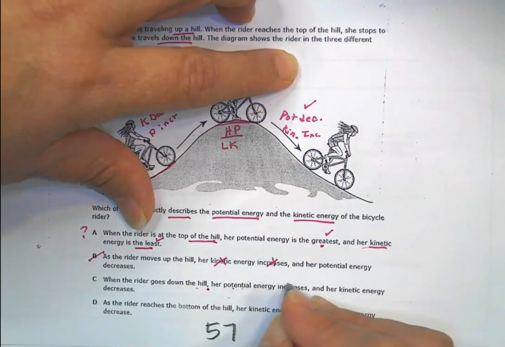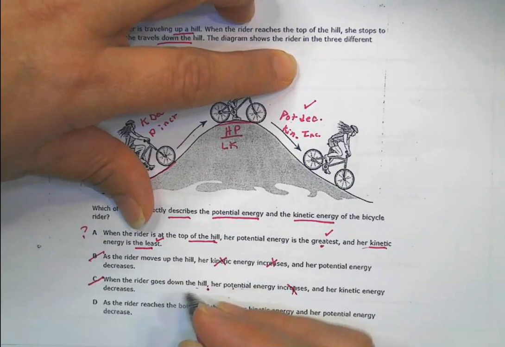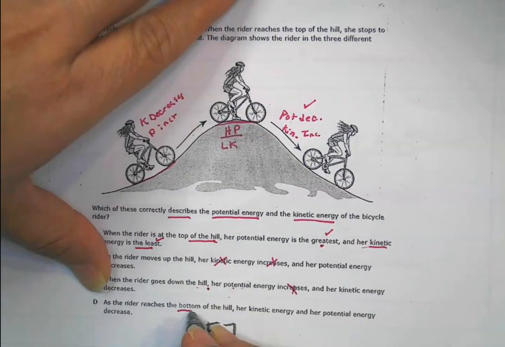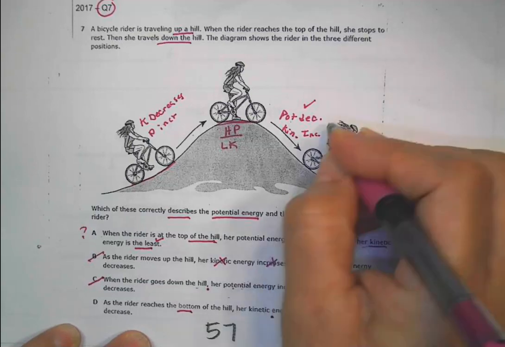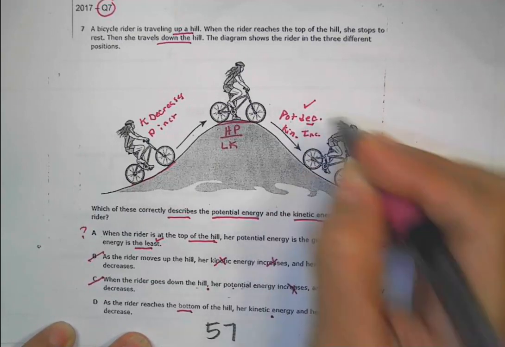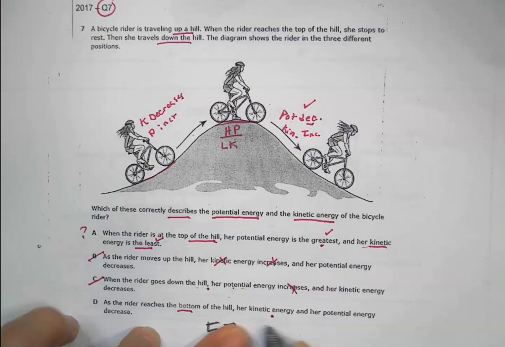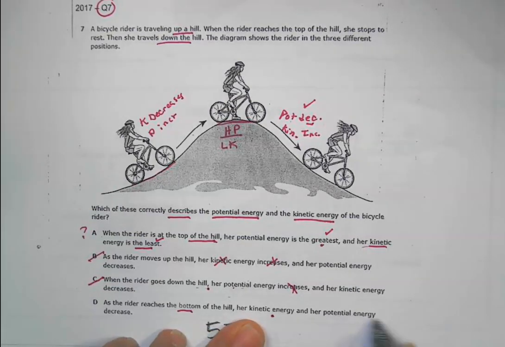Potential energy decreases. So here we go. As the rider reaches the bottom of the hill, her kinetic energy and her potential energy decrease. No, we said potential energy decreases. Okay, so then right here, potential energy decreases.